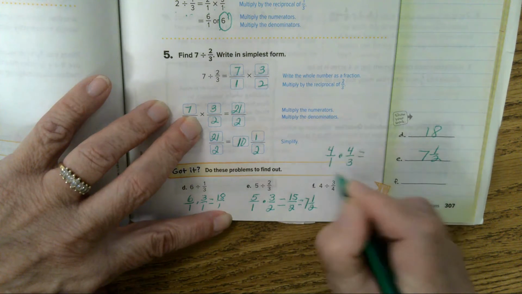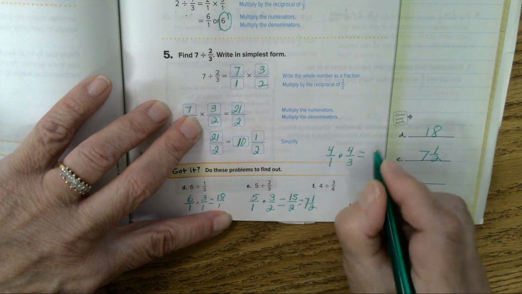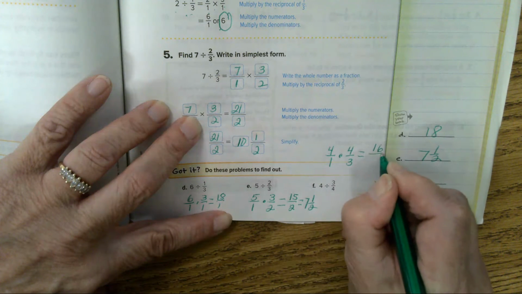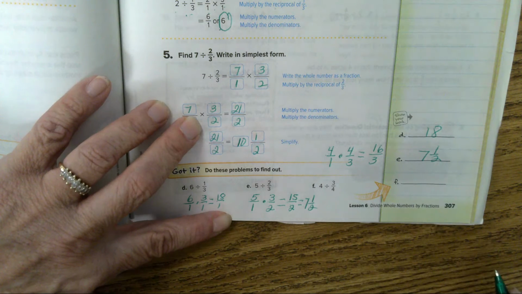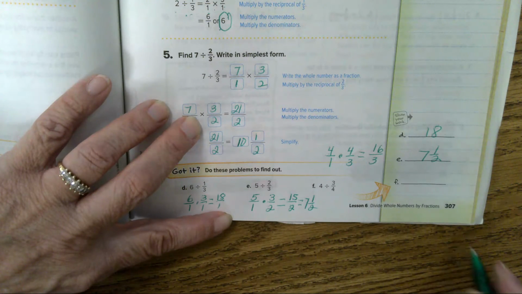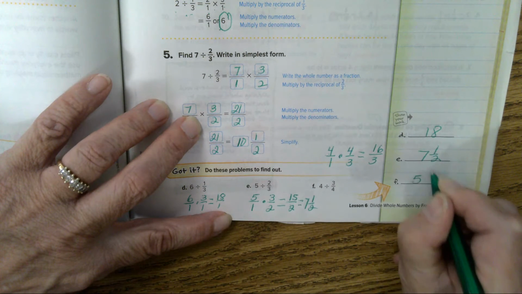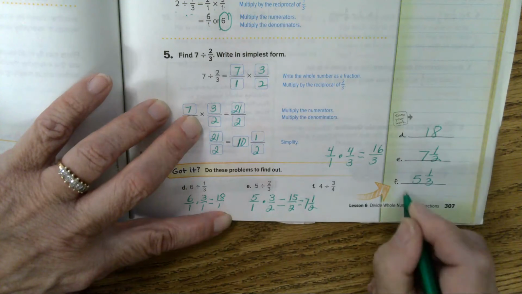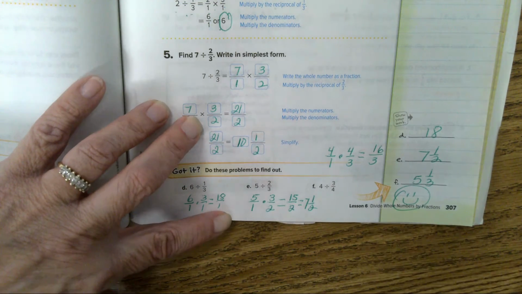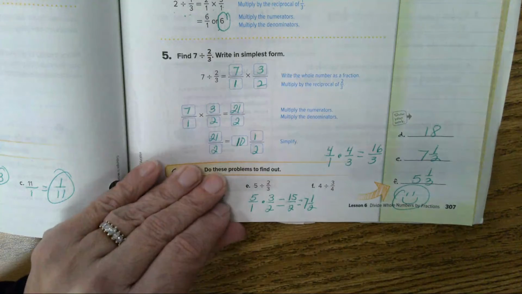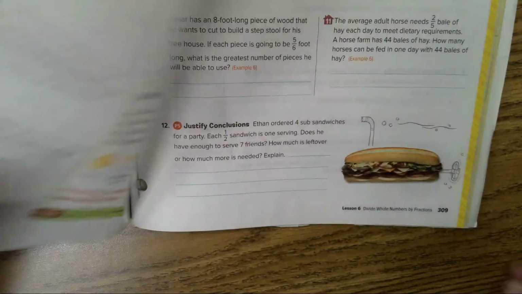No shortcut. 4 times 4 is 16. 1 times 3 is 3. How many 3's live in a 16? 5, and there's 1 left over. Put a happy face on your paper if this is easy for you. Okay? Let's turn the page and look at our next example.